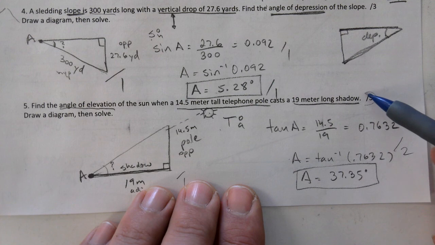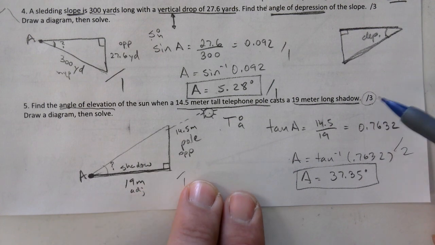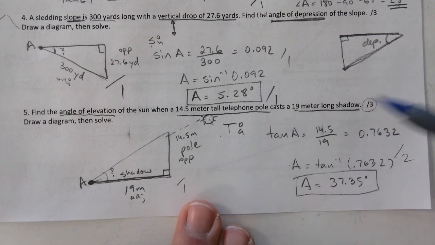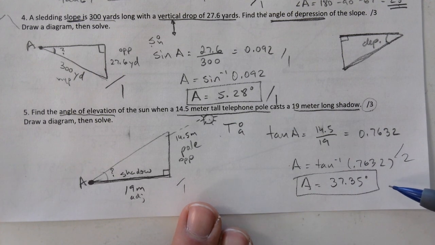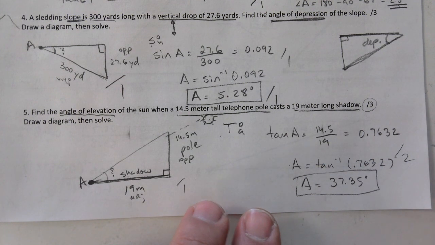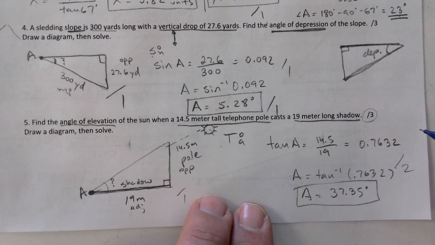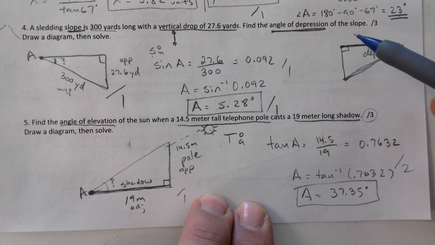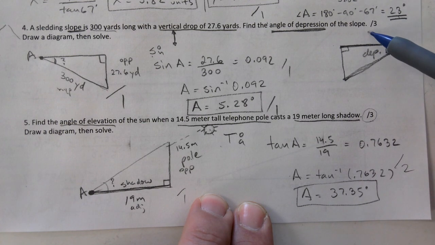Question 5 is out of 3. Okay, question 5 is out of 3. So 1 for the diagram, 2 for the work and answer. If you messed up on the diagram, but the work is correct based on your diagram, you get 2 out of 3. Okay? Let's go to question 4. Question 4 is also worth 3 marks.